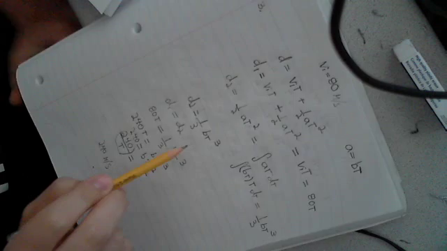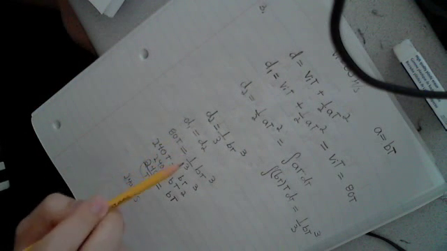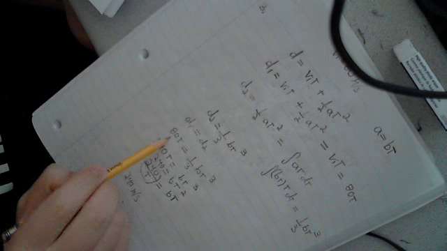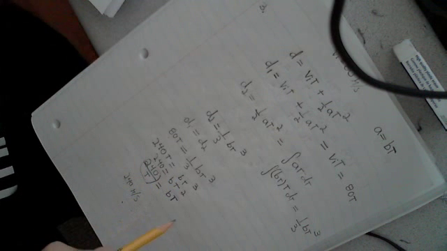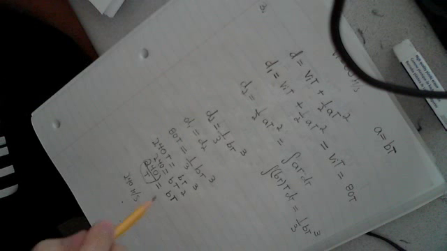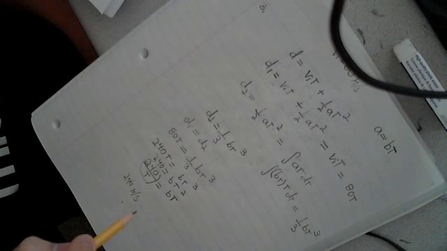So now let's set those equal to each other. d1 equals d2, and we know that d1 is equal to 80t, and we know that d2 is equal to 1/3 bt cubed. Now, if we multiply by 3 on both sides, we get 240t equals bt cubed. Now, we can cancel out one t, and then we get 240 equals bt squared. And here's the interesting thing: 240 over t equals bt.